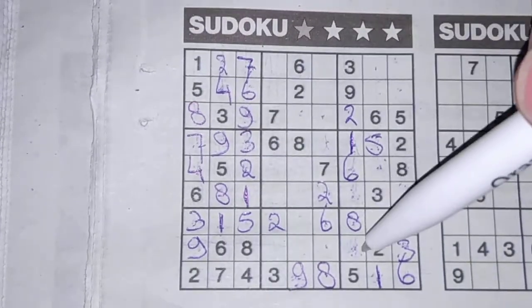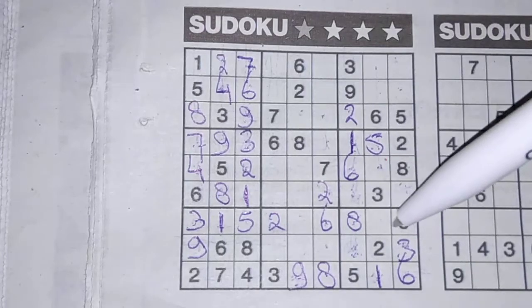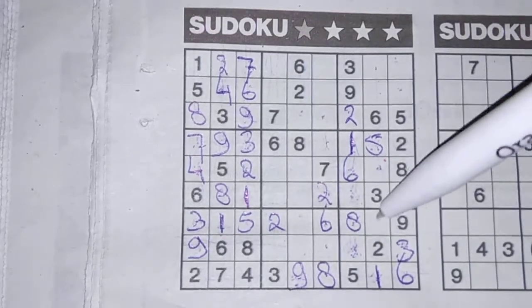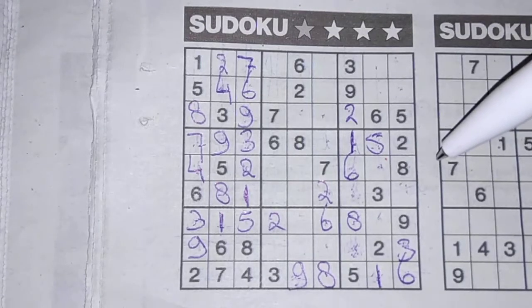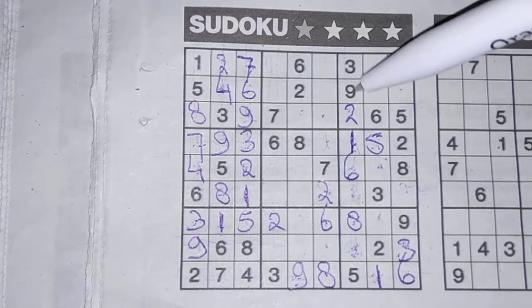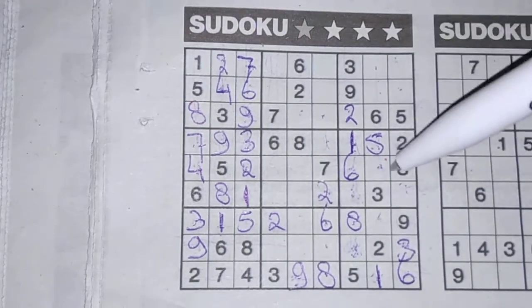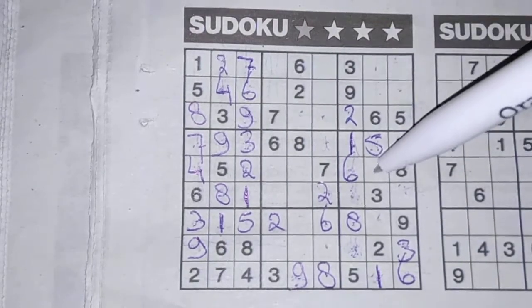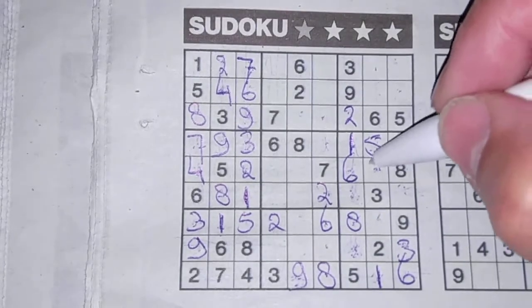The 7 and the 4 are missing now. These boxes also 7 and the 4. But we have the 9 here. I see 9 in this column, 9 in the last column. So the column between, the only 1 place for the 9 should be here.